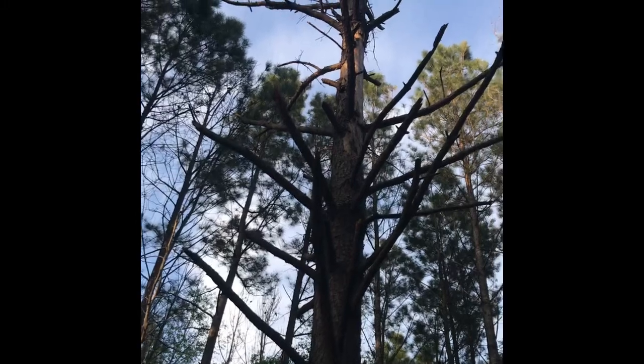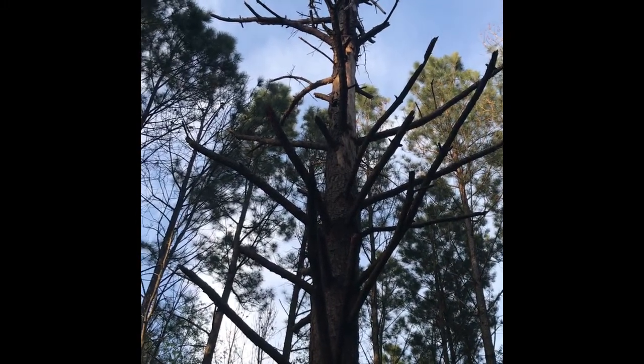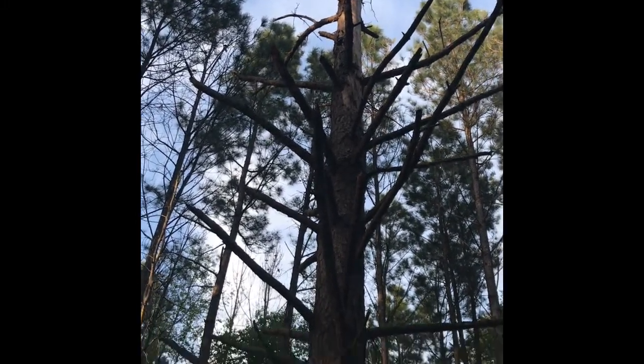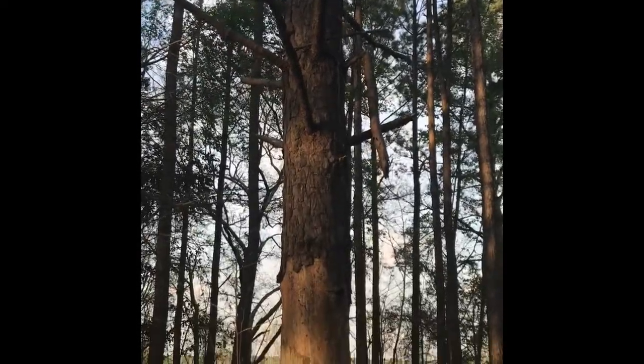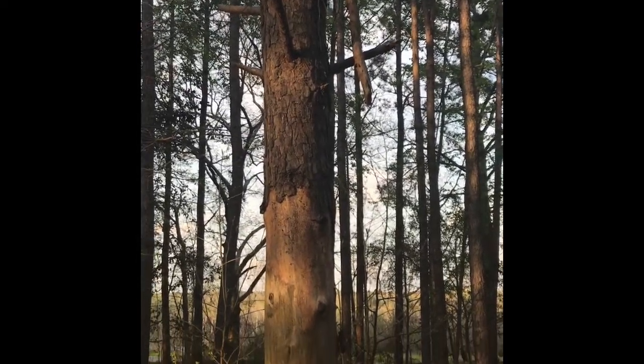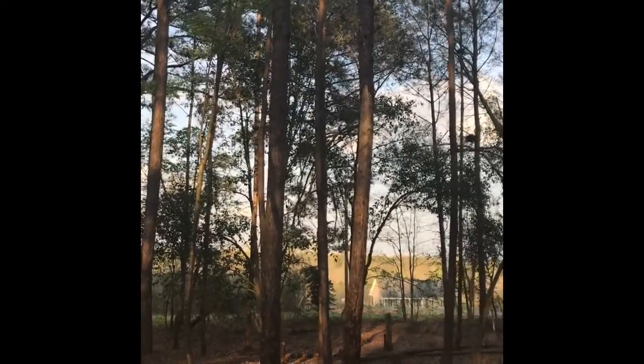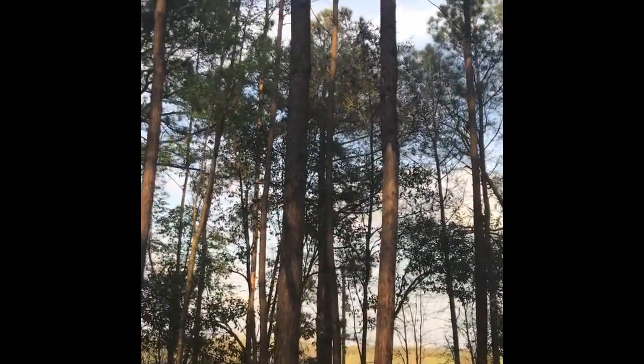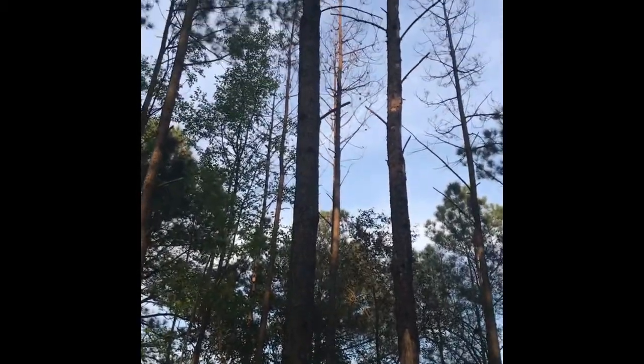That problem is just what you see here. This tree's been attacked by bark beetles, pine bark beetles. They're all over South Carolina. They have a tendency to get into pine trees when the trees are stressed and don't get good water, and it gets hot and they can't defend themselves that well.